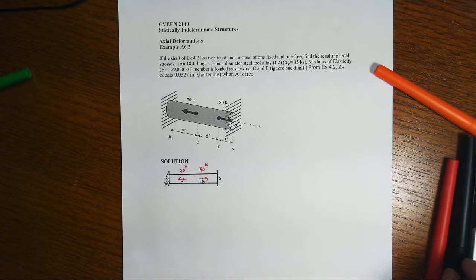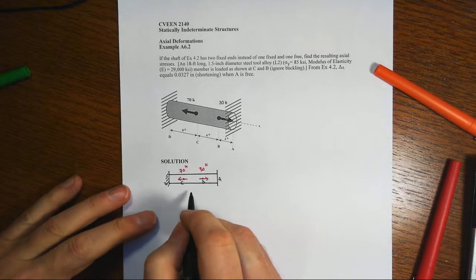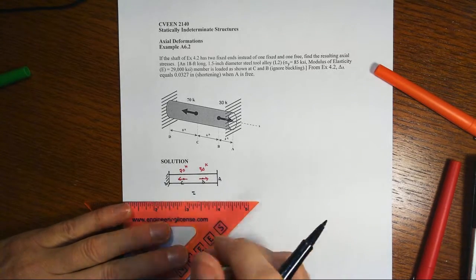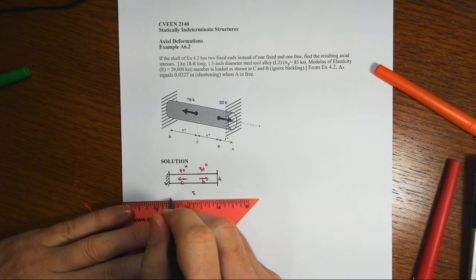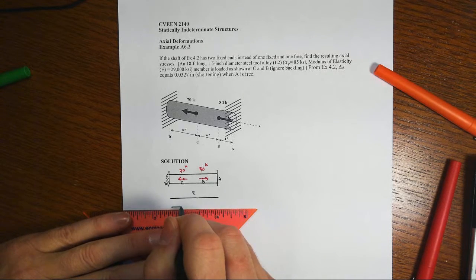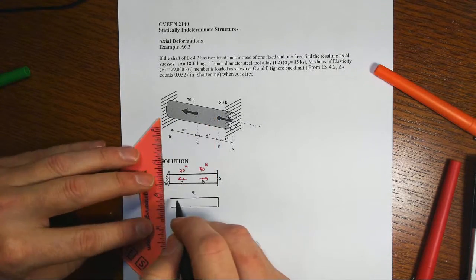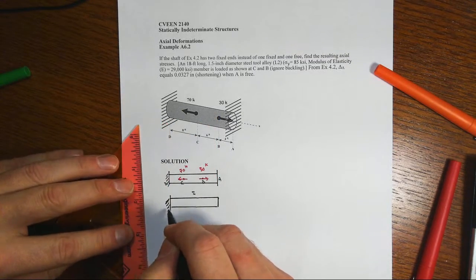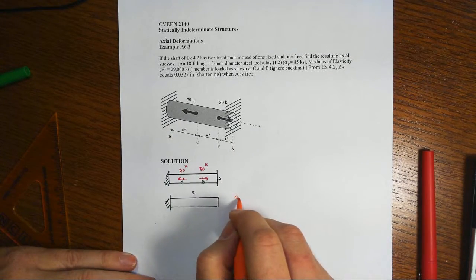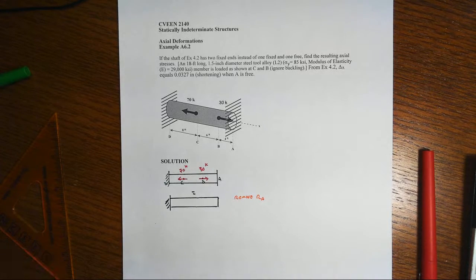There are a lot of different ways one could approach this problem, but a common one is to use superposition, especially if one is going to do this by a hand calculation technique. For instance, what we can do as our first step is remove this support at the right. Let's remove our reaction A.